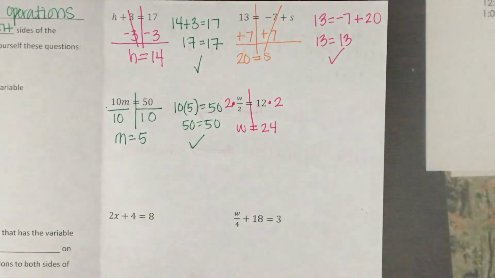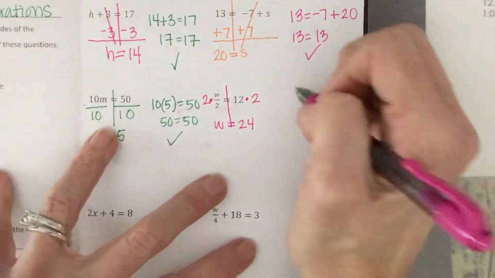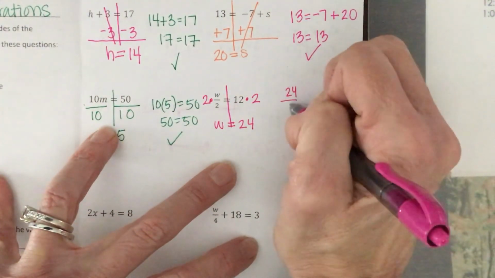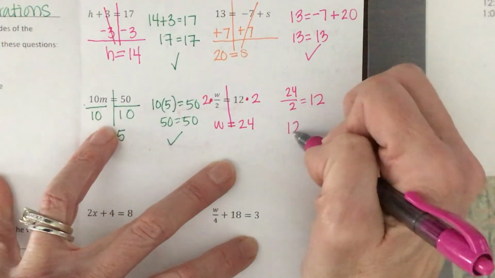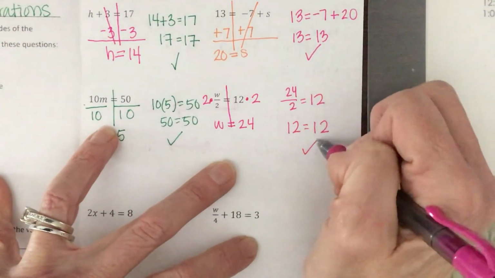So let's check our answer. I'm going to substitute 24 for w. 24 divided by 2 is 12. 12 does equal 12.